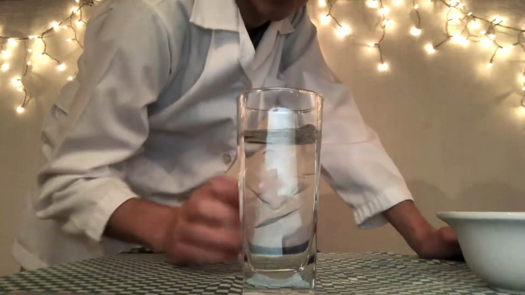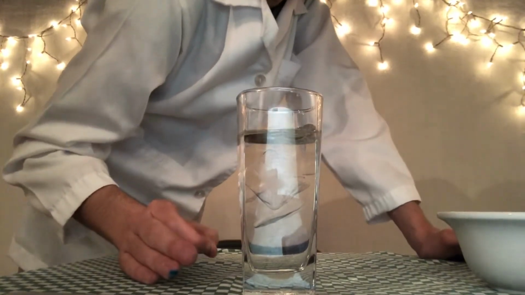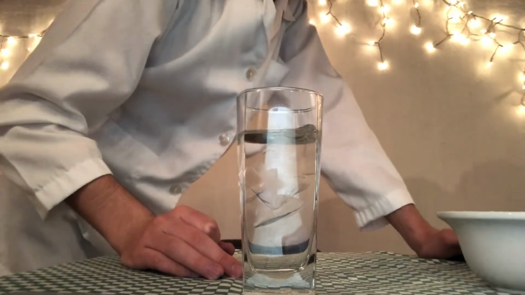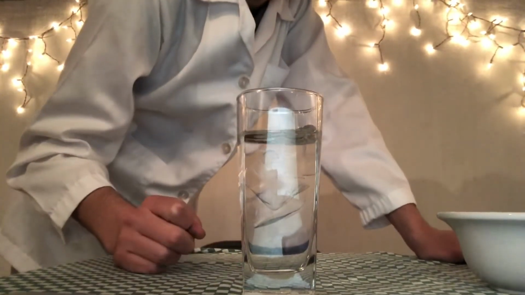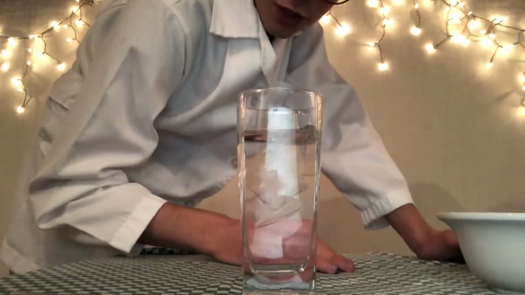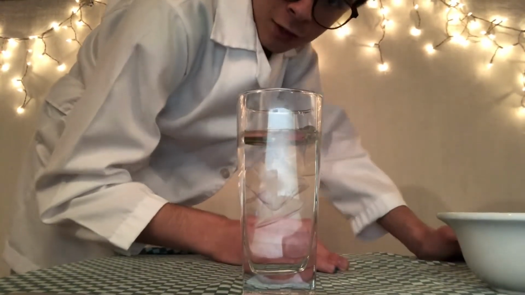This property is crucial to life as we know it. Ice sheets on the surface of the ocean insulate the water beneath and allow organisms to live in polar regions of the world, and also prevent oceans from freezing solid.